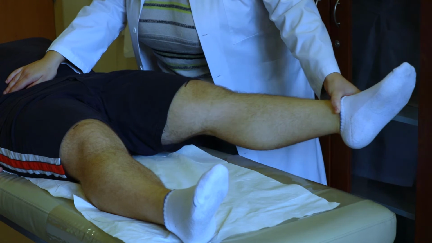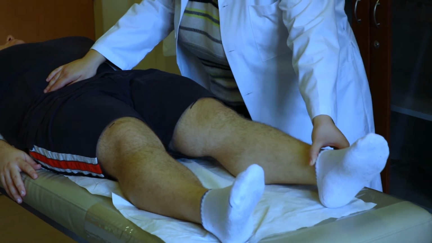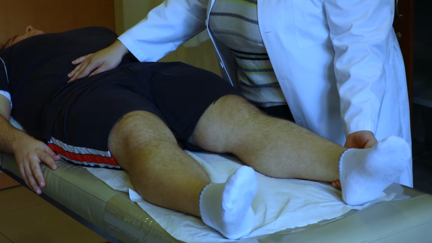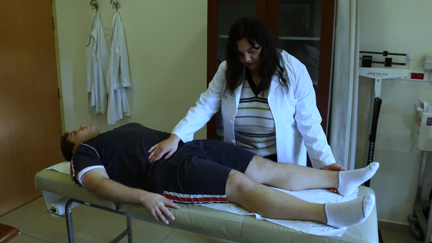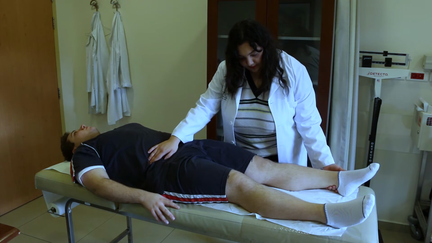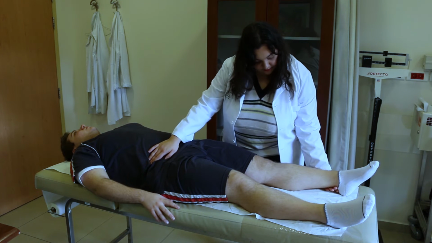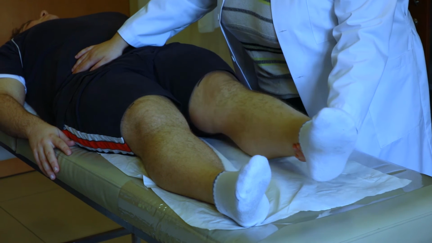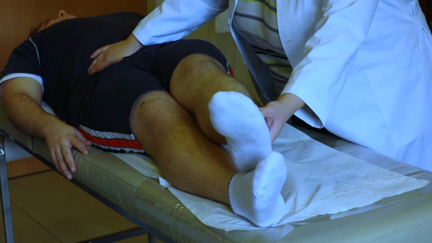Passive hip adduction. With the patient's legs straight and flat on the bed, use one of your hands to hold the ankle of the hip being assessed and place your other hand over the contralateral iliac crest to stabilize the pelvis. Then move the patient's ankle medially to adduct the hip until the pelvis begins to tilt.